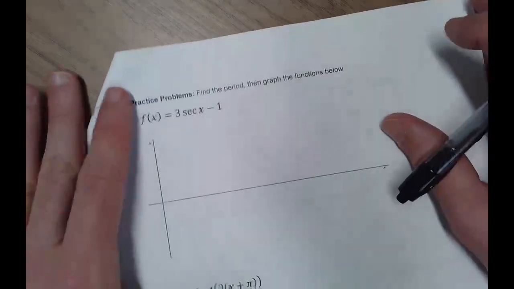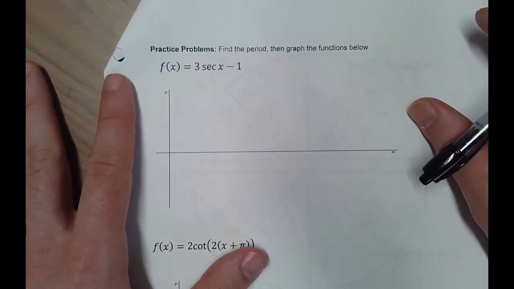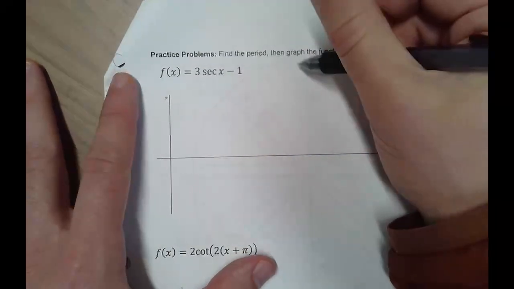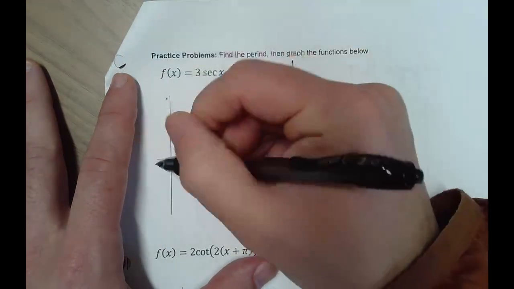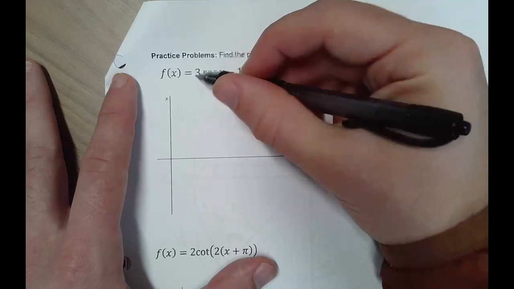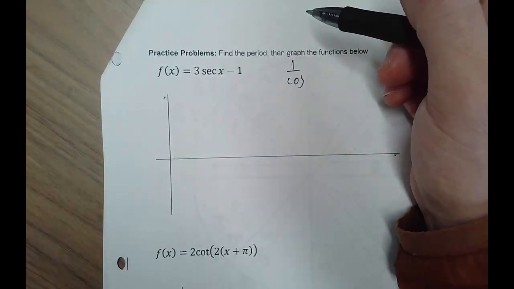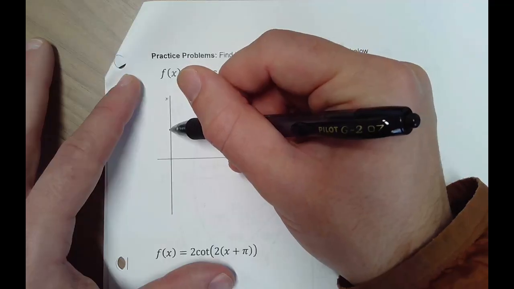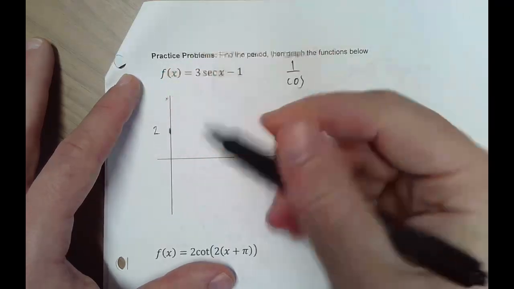Let's wrap this up. All right, 3 secant x minus 1. Okay, so secant is, again, I'm going to remind myself, 1 over cosine. So that means I'm going to start here. I'm going to multiply by 3, then I'm going to subtract 1. So I multiply by 3, then subtract 1. Instead of starting at 1, I'm starting at 3, but then I minus 1, I'd be at 2. So this is 2 right here.